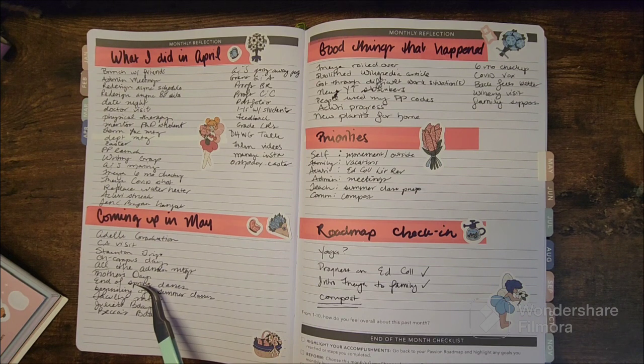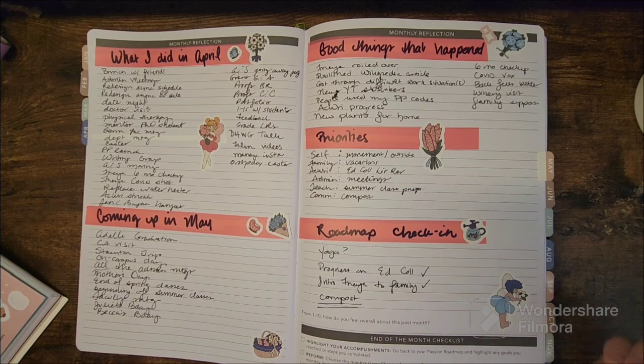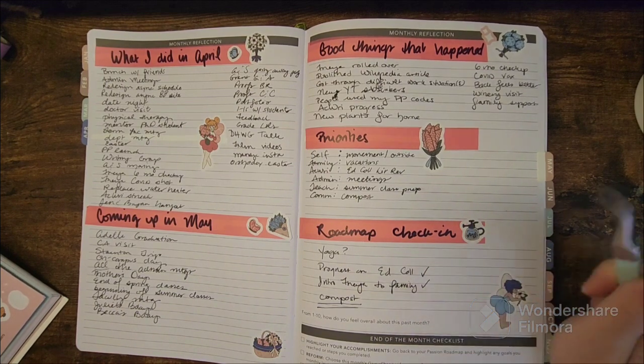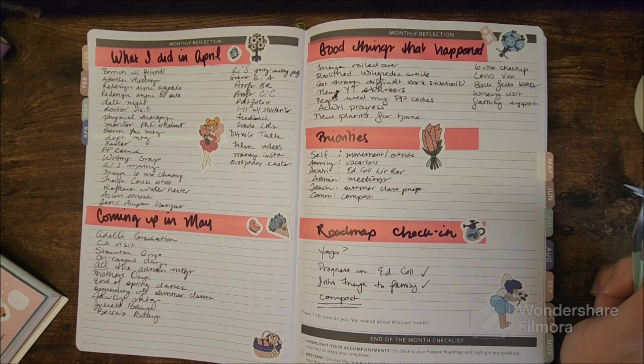There's the end of spring classes, beginning of summer classes, more faculty meetings, and then a few birthdays that I like to keep track of. So just a lot for one month. And it's going to be probably another rough-ish month, but hopefully not the same type of rough. I don't know, fingers crossed.